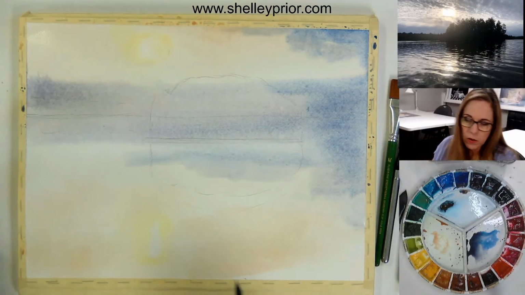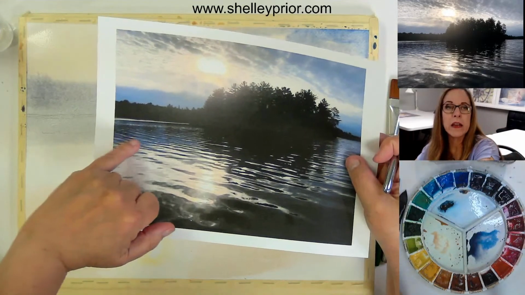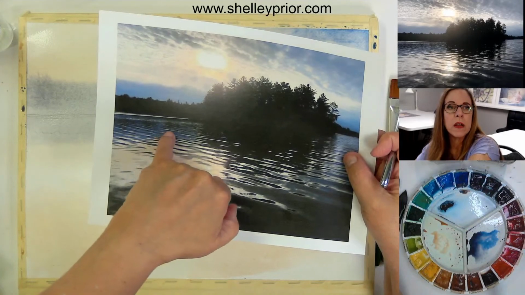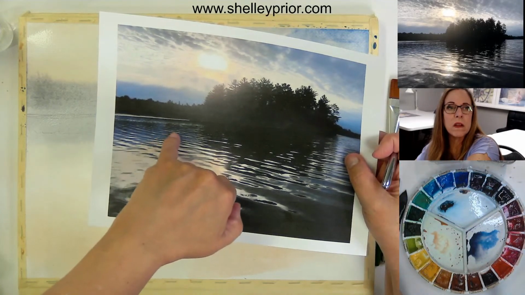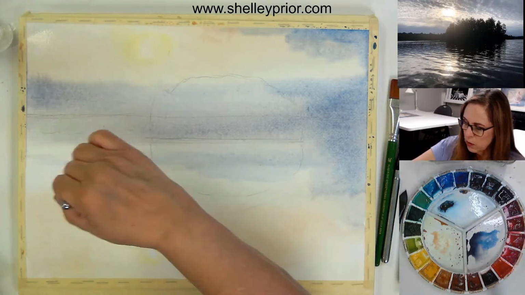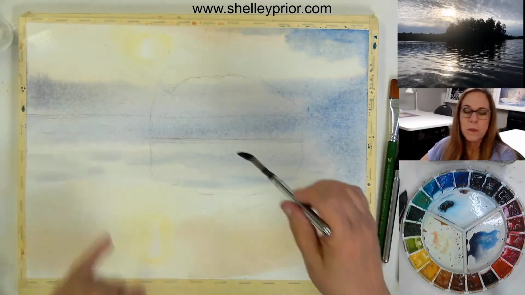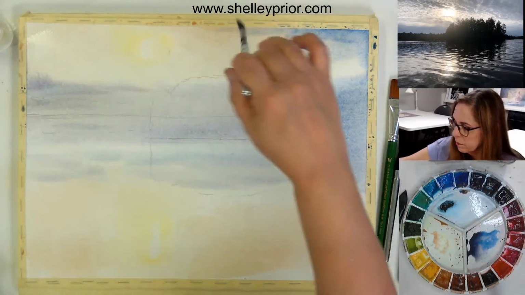All right, so now we're coming down into some of this area in here. And what's going to be important is these little light areas. So I'm hardly going to put anything in here. I'm just going to put a little whisper of that in there. But I want to make sure I leave some nice light areas in there too.